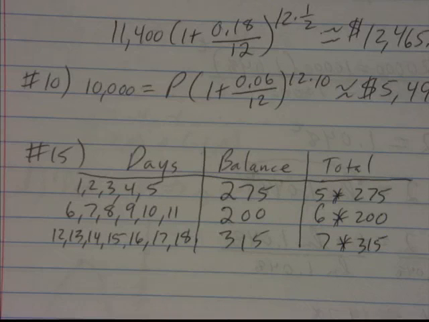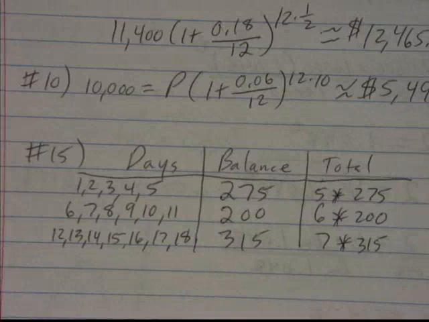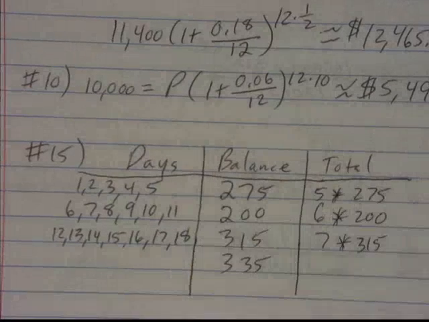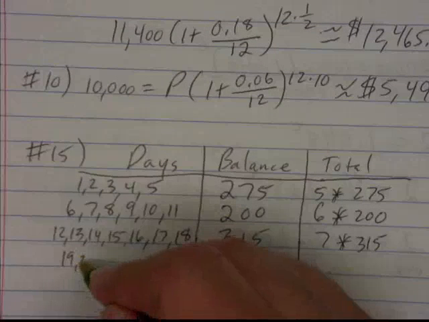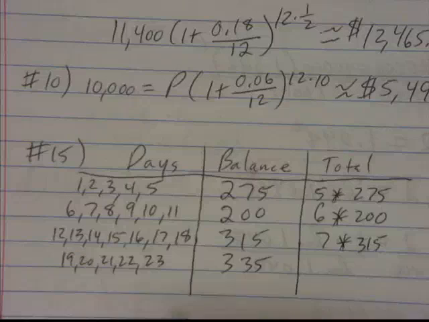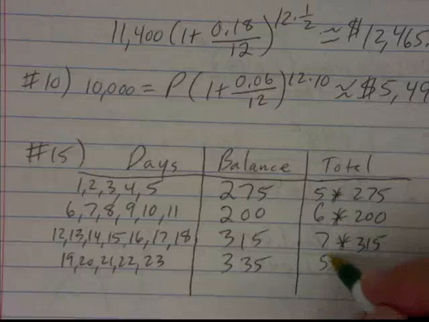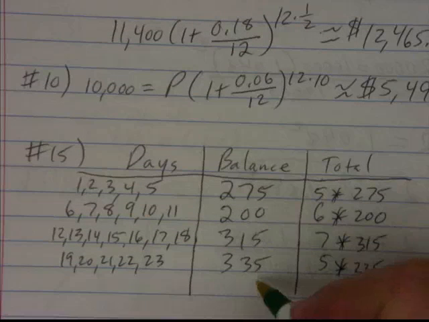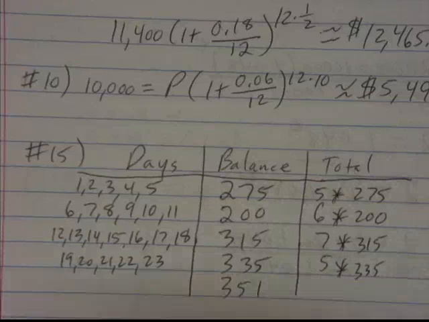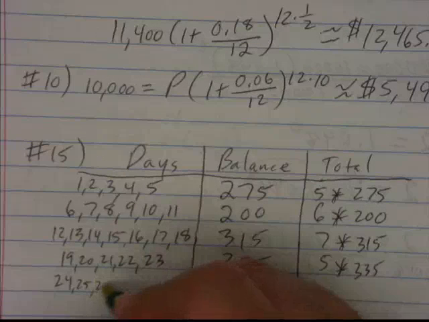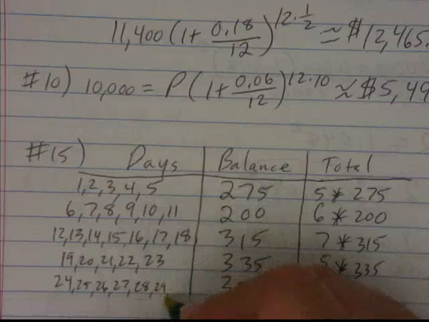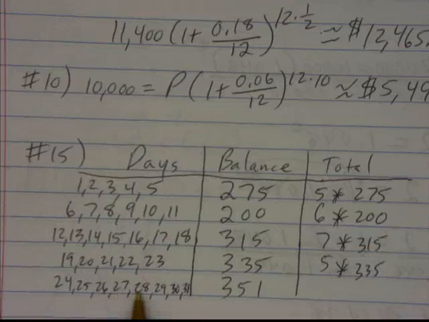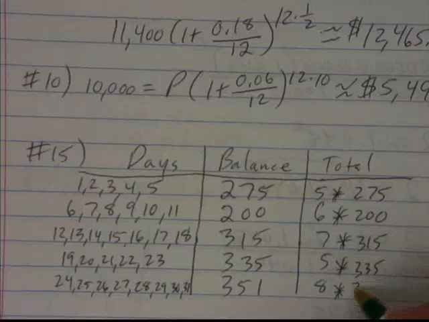Okay. And then on the 19th, we charge $20 for gas, so we go up to $335. And so it's the 19th through the 23rd is that, 19, 20, 21, 22, 23, 1, 2, 3, 4, 5. 5 times 335. And then on the 24th, we charge $16 for lunch. So it's going to bring us up to $351. And so that's going to be the 24th, 25th, 26th, 27th, 28th, 29th, 30th, and 31st for August. So that's 1, 2, 3, 4, 5, 6, 7, 8 days at $351.